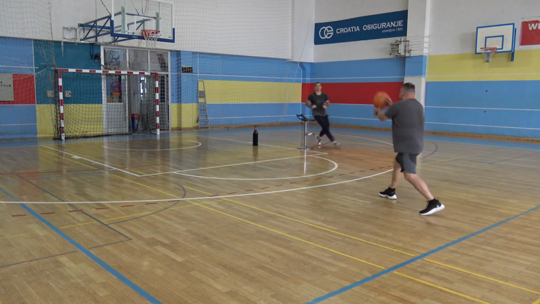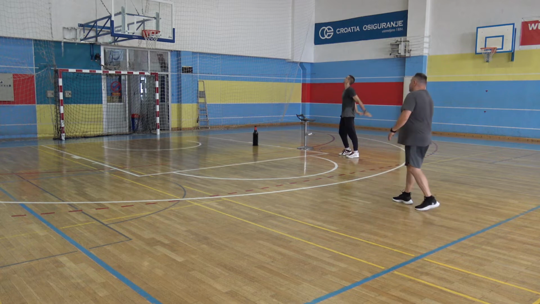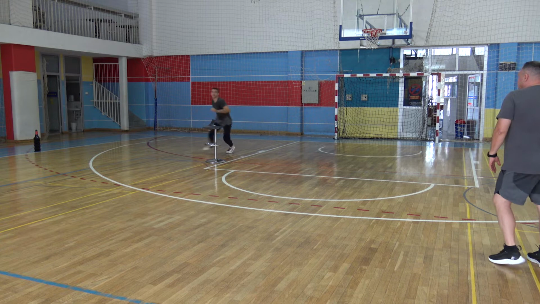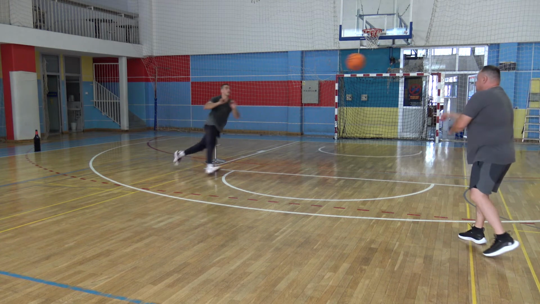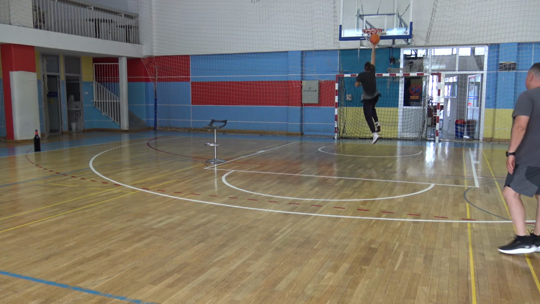How to read and react to your defender's actions when one of your team sets contains a staggered or a curl screen? What are the differences between these two types of screens, which are often used in modern team offenses? Stay tuned, as we will explain everything.